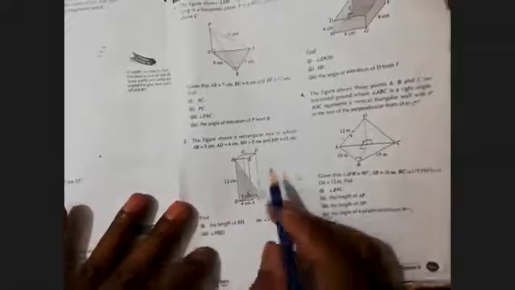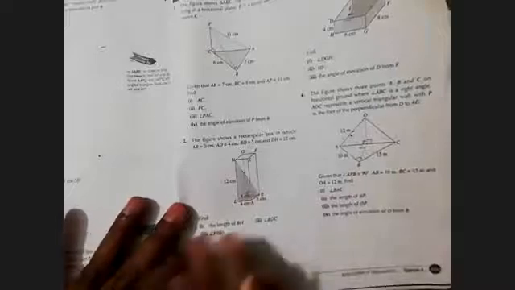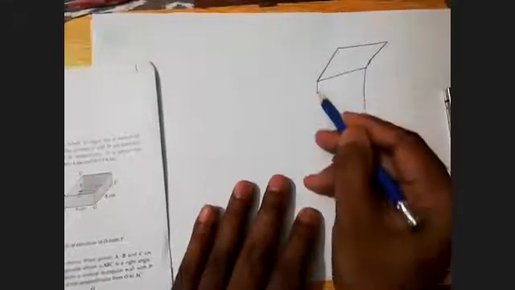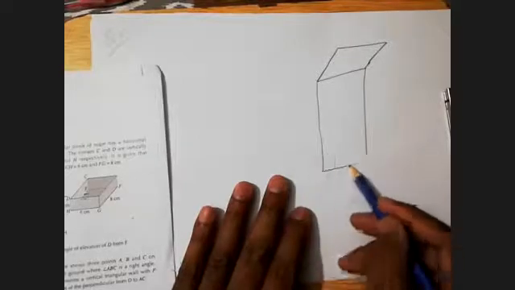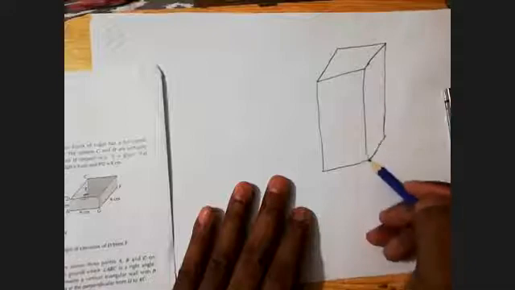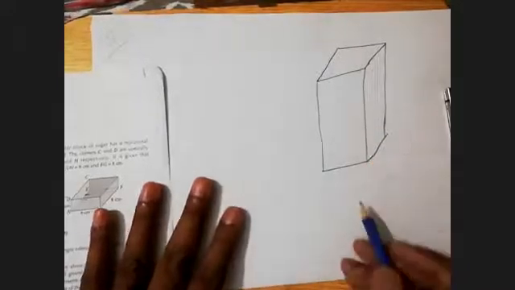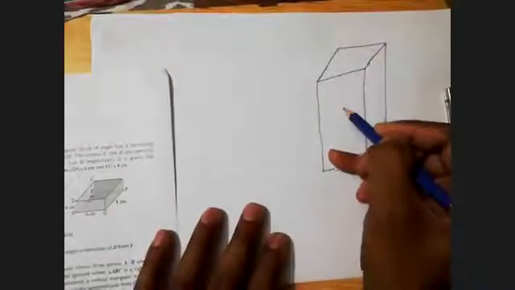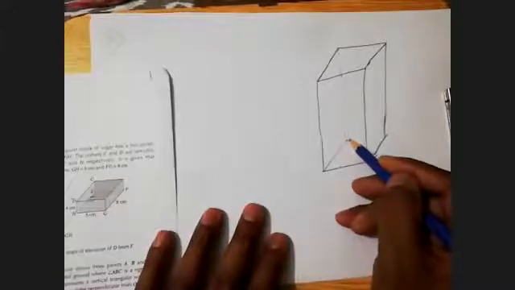Now the next sum, question number 2. In question number 2, you can see that a cuboid type figure is given. In this cuboid, we have to find out different things. I am going to draw this cuboid, question number 2. They have shown you something like this. The sides which are at the back, I am drawing like this.